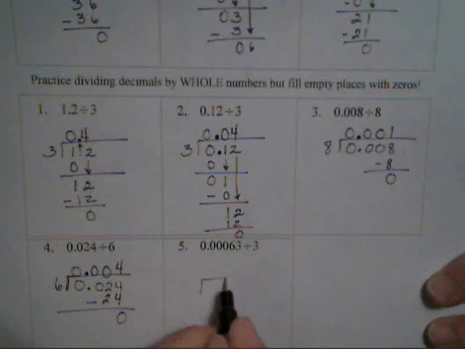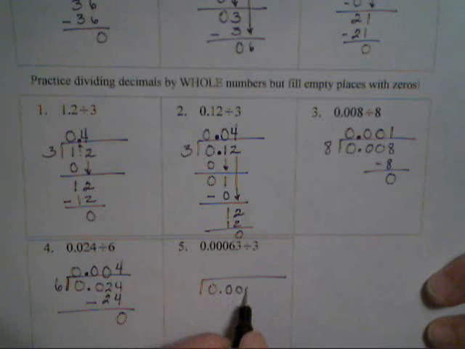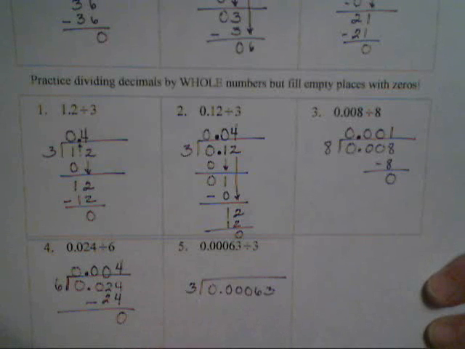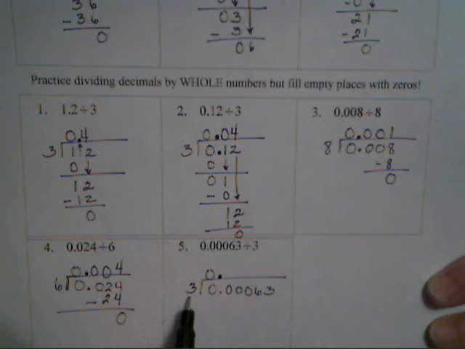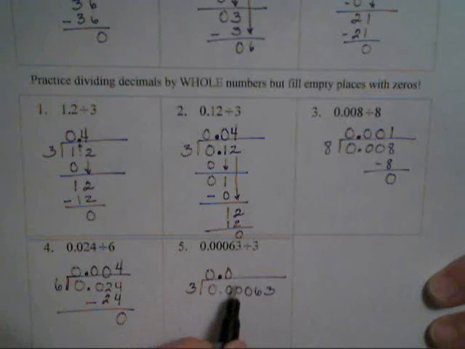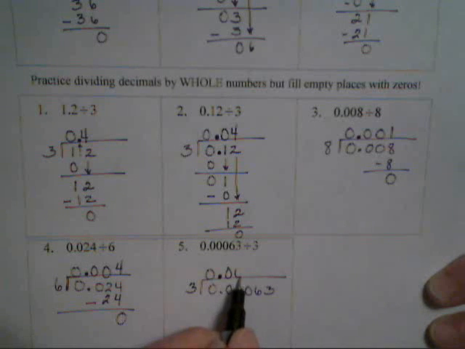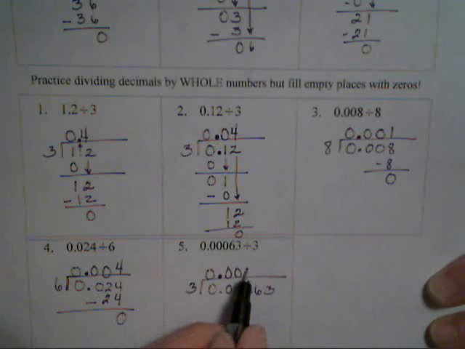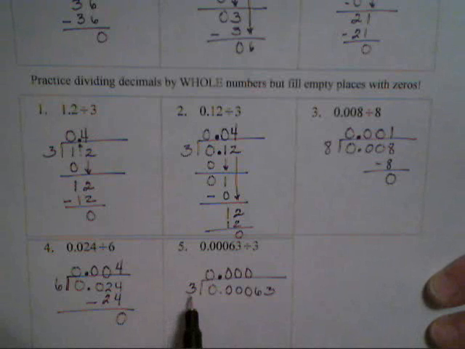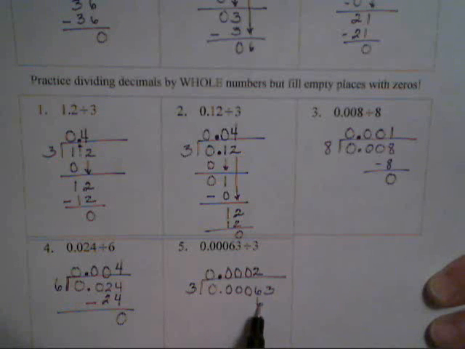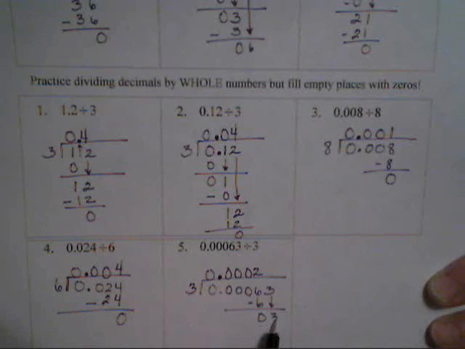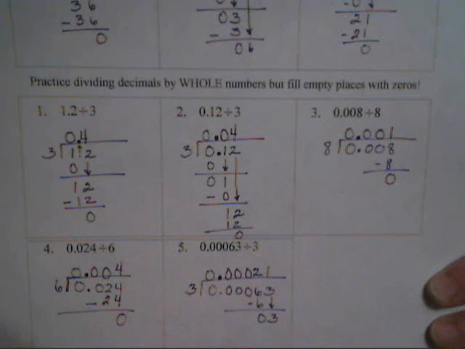Okay, here's number 5. 0.00063 divided by 3. Alright, using my shorthand, 3 goes into 0, 0 times. Float up that decimal. 3 goes into this 0, 0 times. It's really important that you keep your numbers lined up. 3 goes into 0, 0 times. Now, 3 will go into 6. 3 goes into 6 2 times. 3 times 2 is 6. 6 minus 6 is 0. Next, I have to bring down my 3. And 3 goes into 3 1 time. 3 times 1 is 3. I have 0 left over, so I'm done.